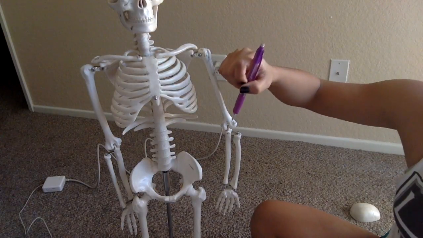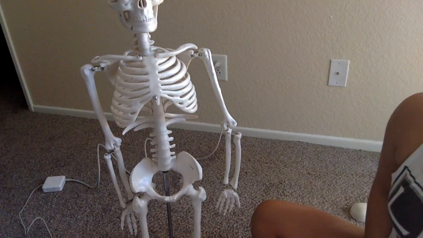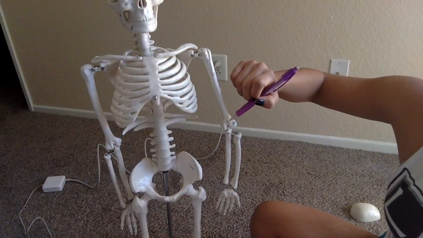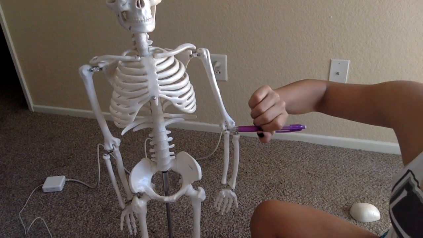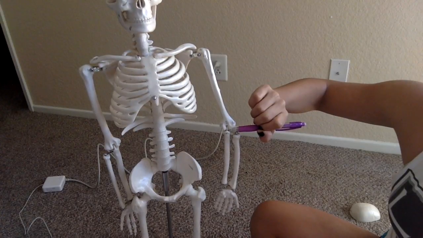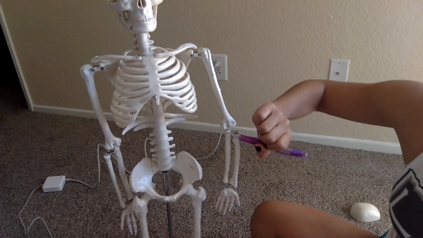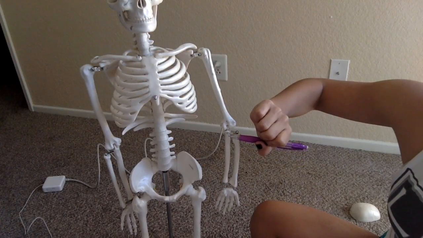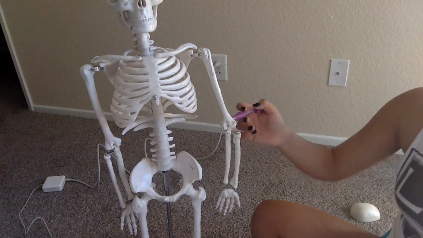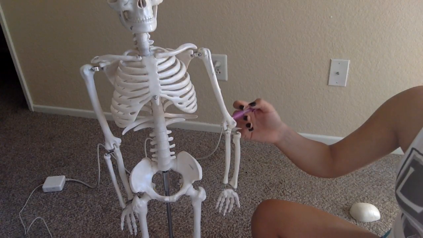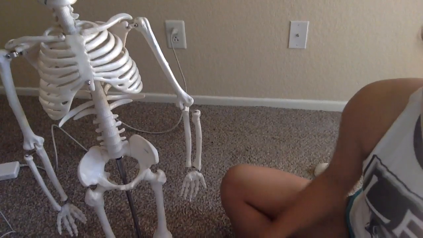The coronoid fossa would be here, which receives the coronoid process of the ulna during the flexion of the forearm. The capitulum would be here, which articulates with the head of the radius. The trochlea would be here, articulates with the trochlear notch of the ulna and the forearm. Back here we have the olecranon fossa. The olecranon process of the ulna rests when the elbow is extended.